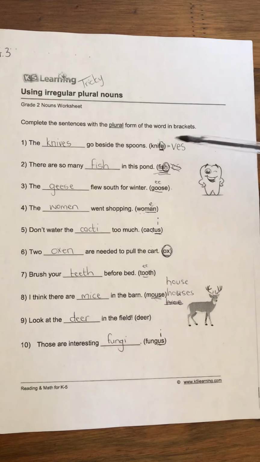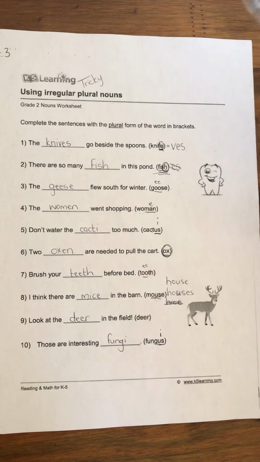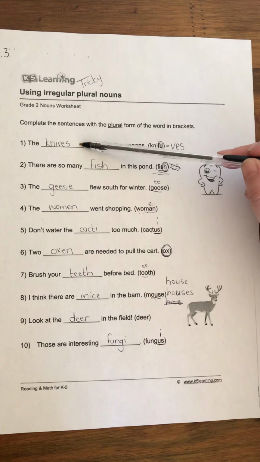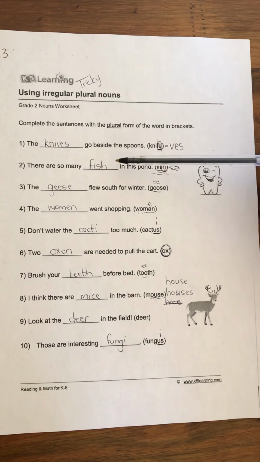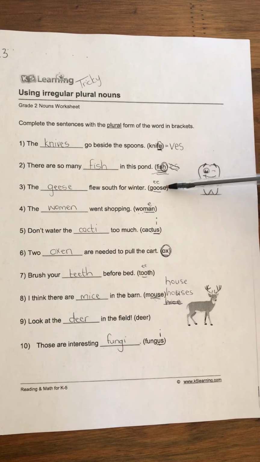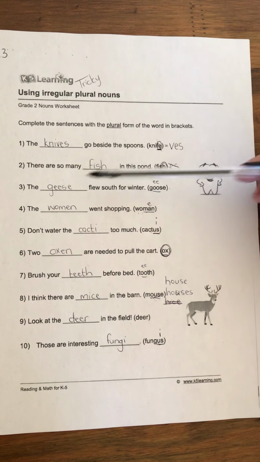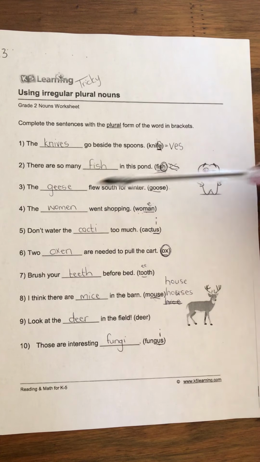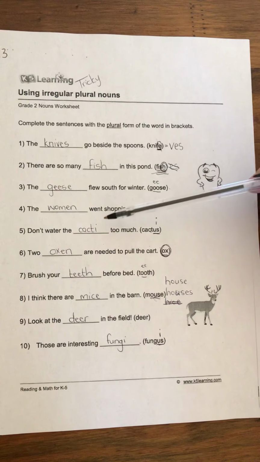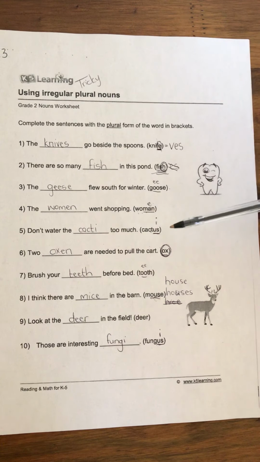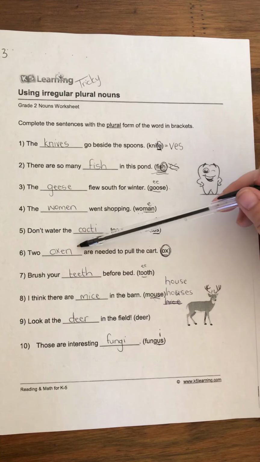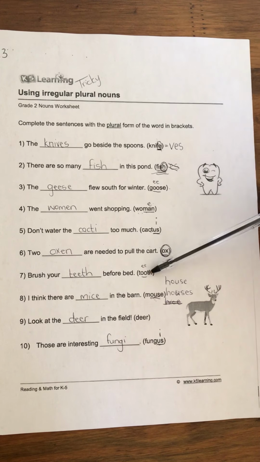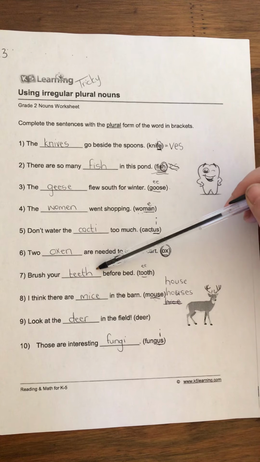Okay, so 1 knife, 2. I want you guys to say this part with me. Okay, let's read it together. 1 knife, 2 knives. 1 fish, 2 fish. 1 goose, 2 geese. 1 woman, 2 women. Okay, that sounds exactly the same, but you guys know that it's spelled differently, okay? Number 5, 1 cactus, 2 cacti. 1 ox, 2 oxen. 1 tooth, 2 teeth.